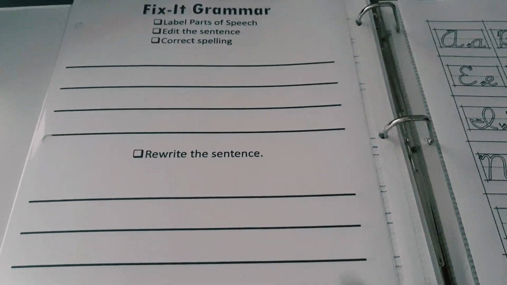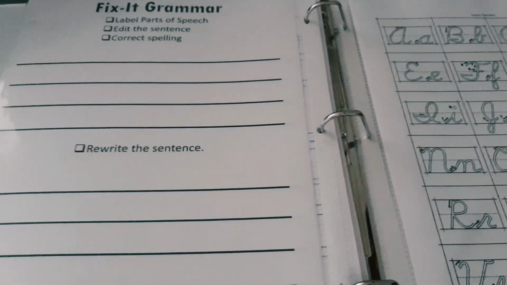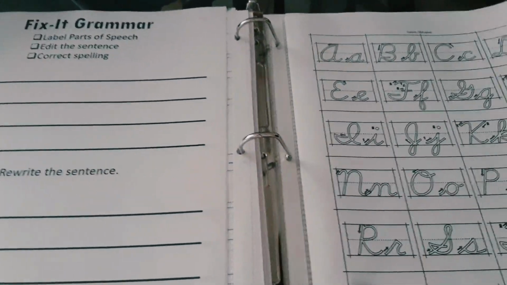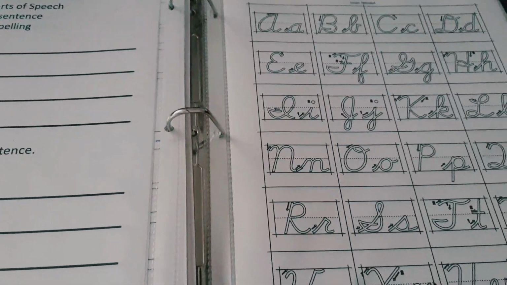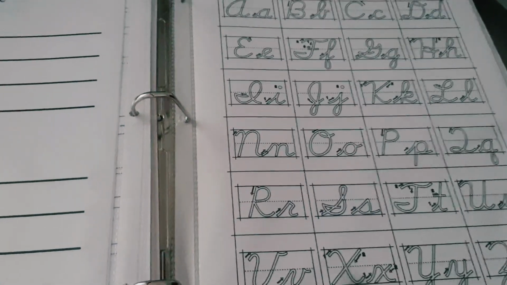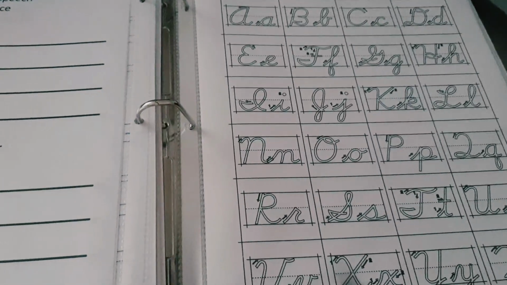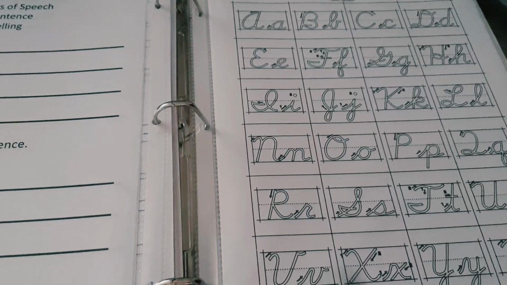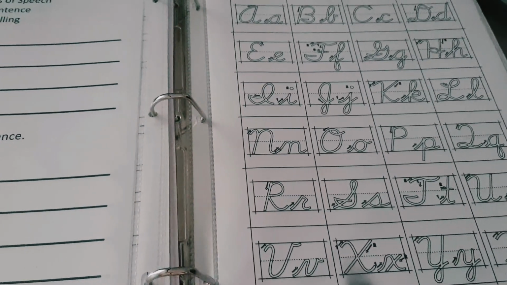All right, there are some extra fix-it grammar sheets and dictionary skill sheets. And then here at the back, I do have a little cursive sheet. I usually put these types of sheets for penmanship at the front, but I decided to put it at the back just because it's something she's just going to do on her own.